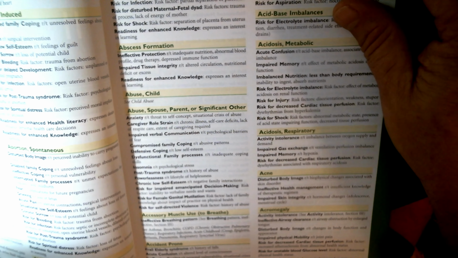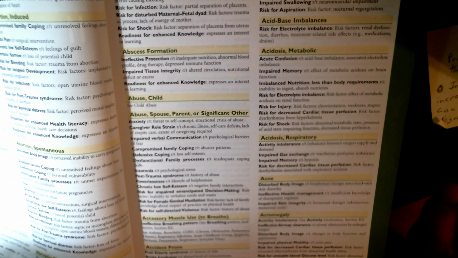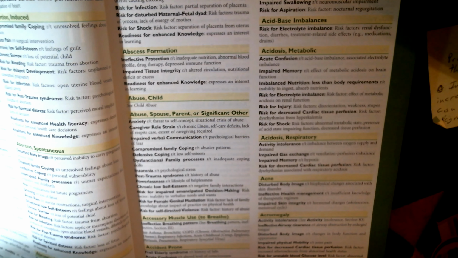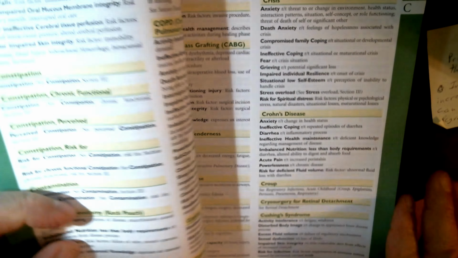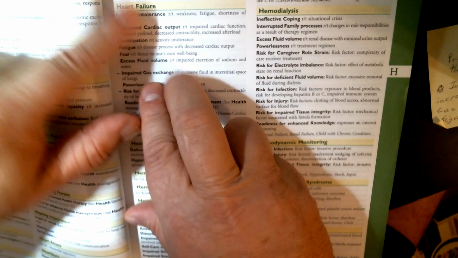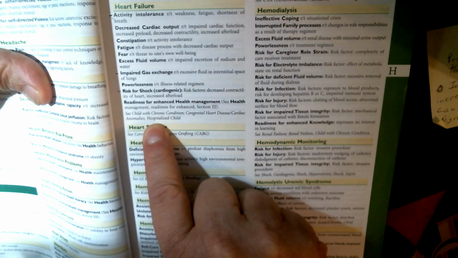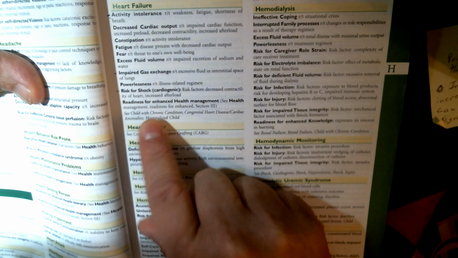So we're going to look up heart failure, and it might be under congestive heart failure. An older terminology was congestive heart failure. They decided to leave the congestive part out and just call it heart failure, which is probably a better idea. You see H, heart failure, right here. See it? And then look, it's got all of these that are common nursing diagnoses used for heart failure patients.